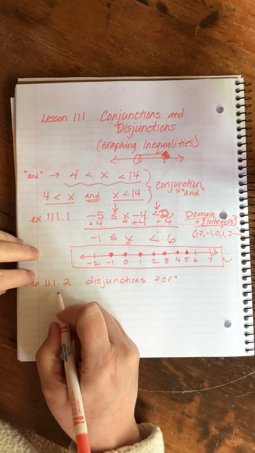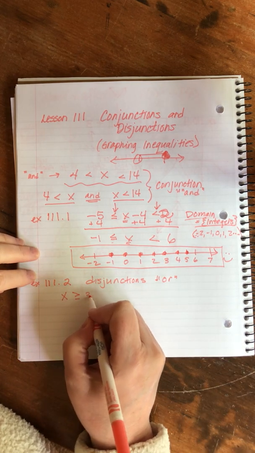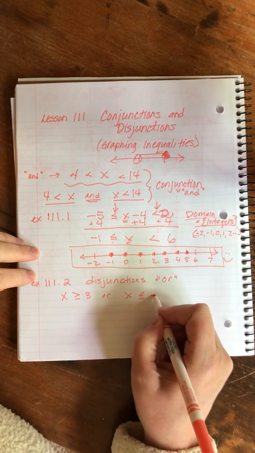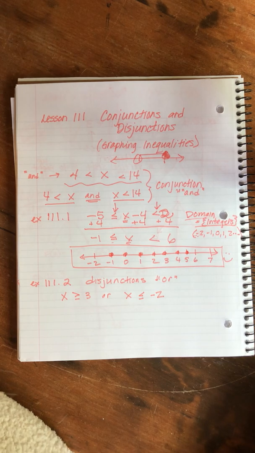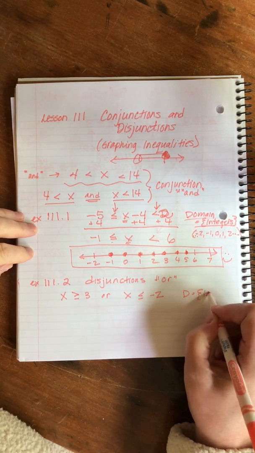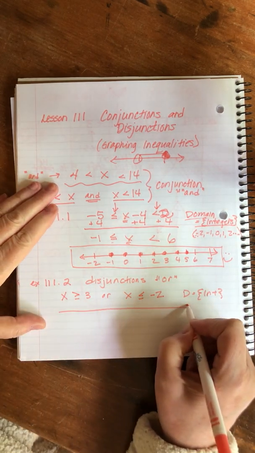So here's what we're trying to graph. Sorry, I was busy looking at the book. X is greater than or equal to 3, or X is less than or equal to -2. Domain equals the integers. Here's my shorthand way of writing that because, you know, life is short. I don't need to write forever.